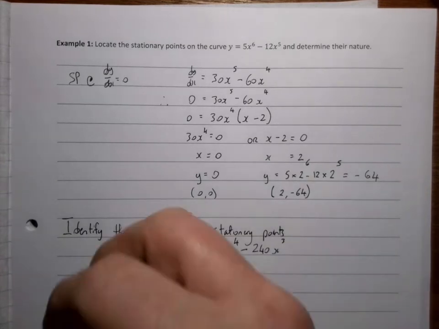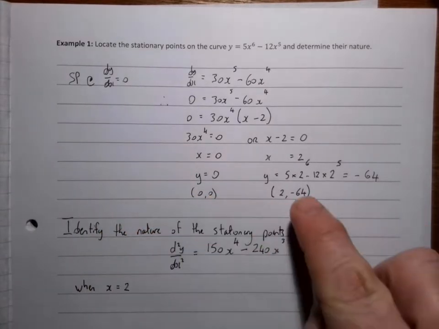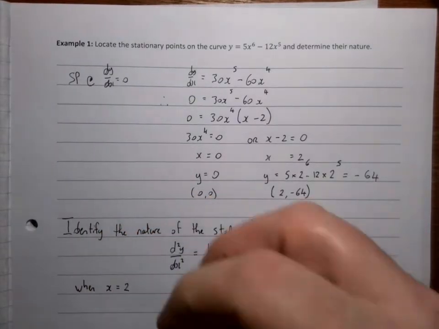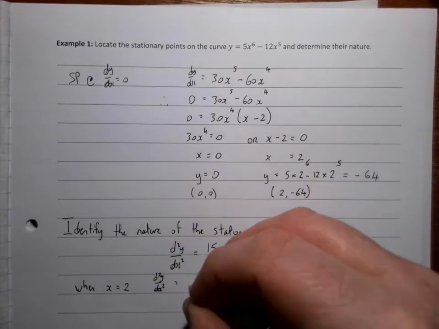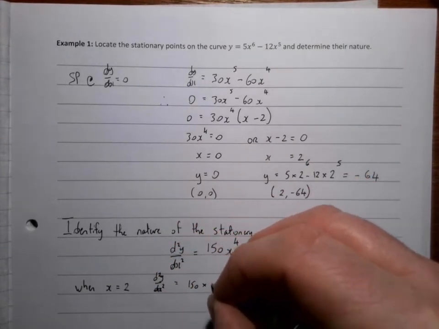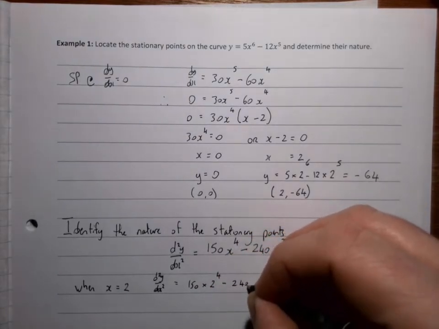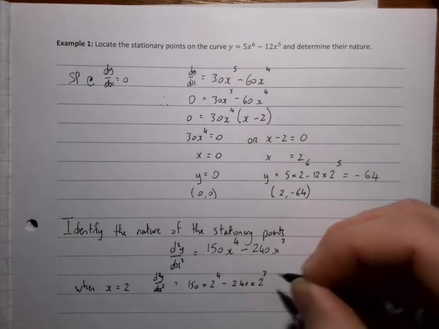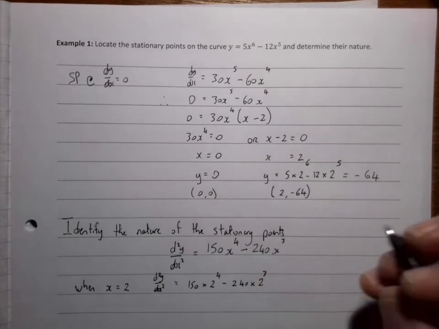So this is the second differential. So when x is equal to 2, we'll look at this one first. d2y by dx squared is equal to 150 times 2 to the power of 4 minus 240 times 2 to the power of 3. Now, if I can't tell initially, I can do that calculation.